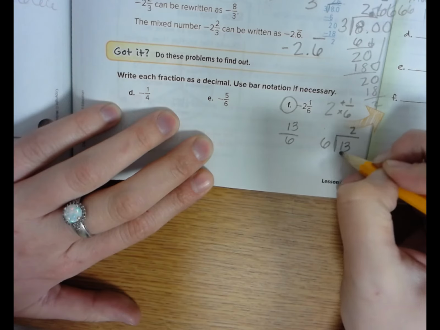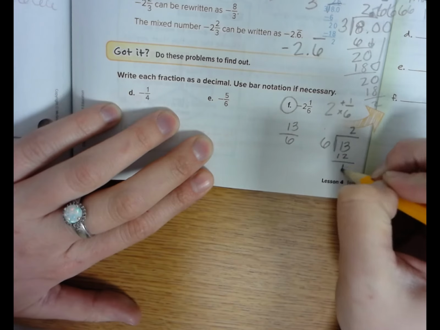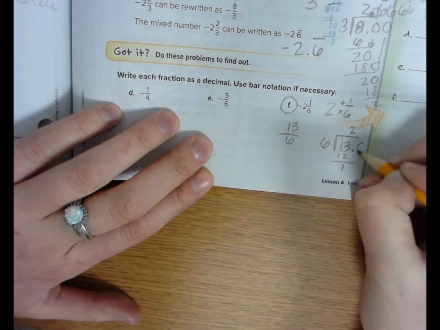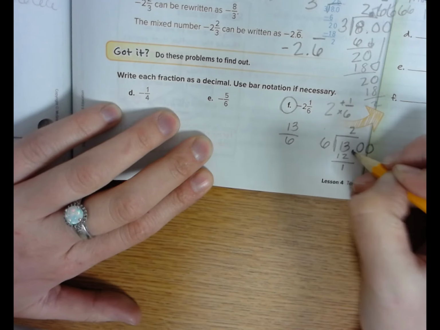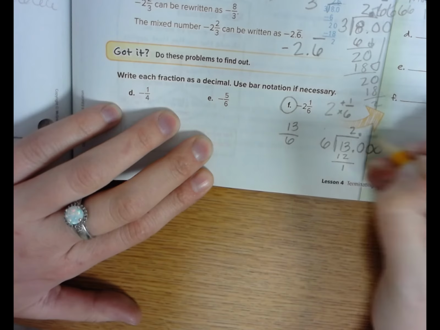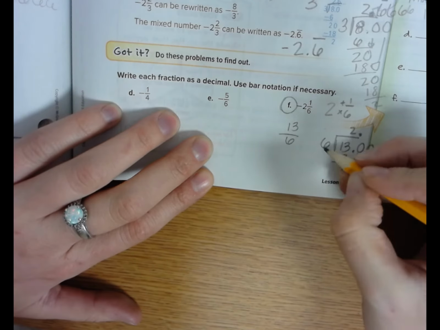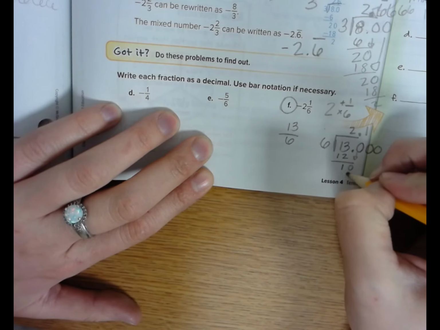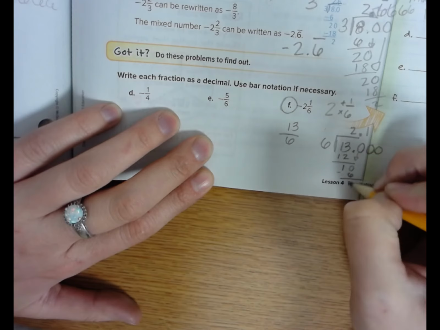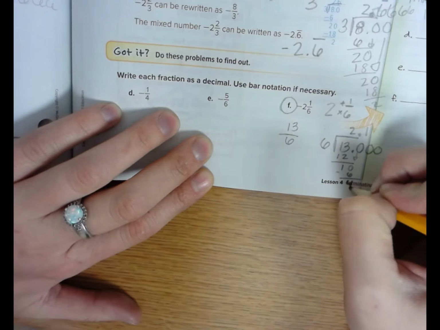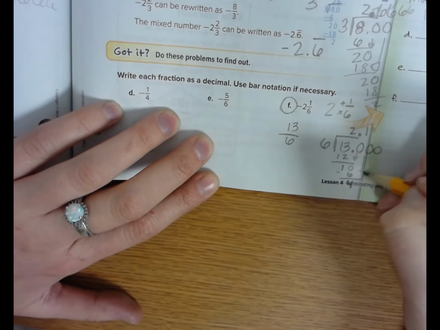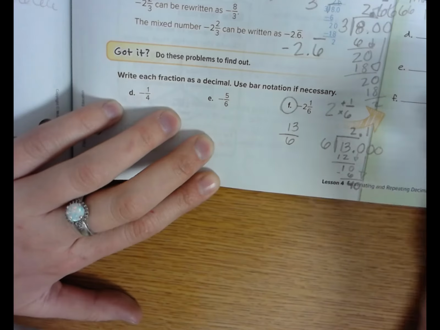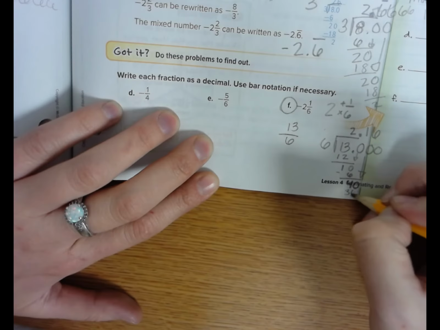6 times 2 will get me close to 13 without going over. I have one remainder. I need to figure out what that is, so I need to add my decimal and my zeros. Drop down my 0. 6 times 1 will get me close to 10 without going over. Subtract, so I have 4 left. Pull down my 0, so I'm at 40. 6 times 6 is 36. I'm going to have 4 remainder.